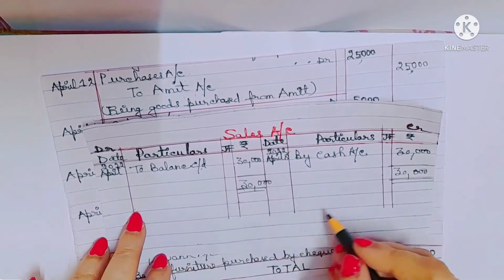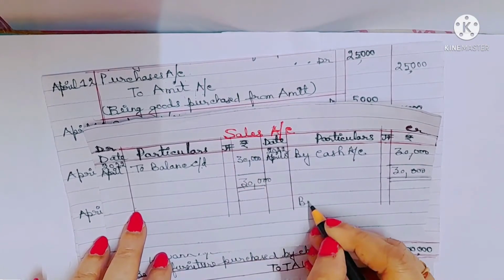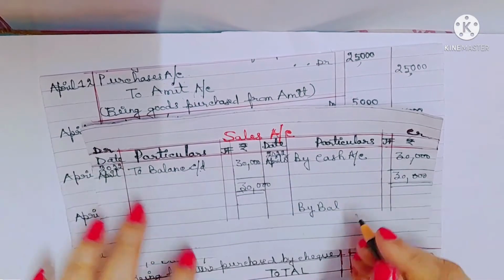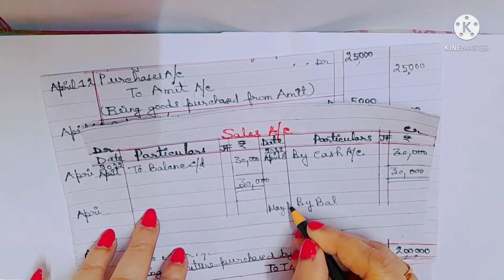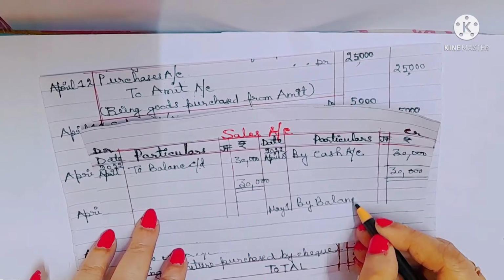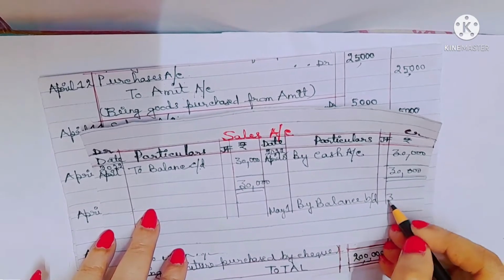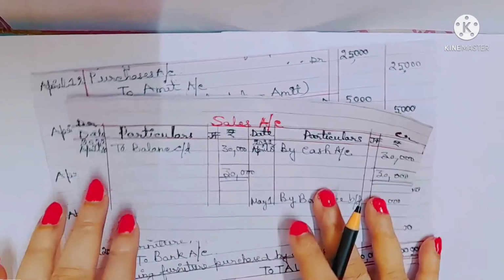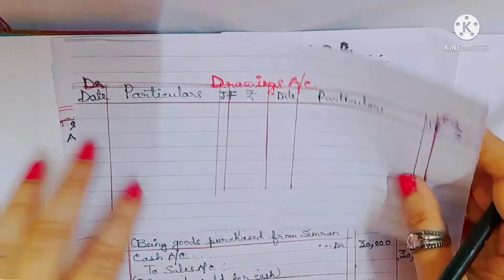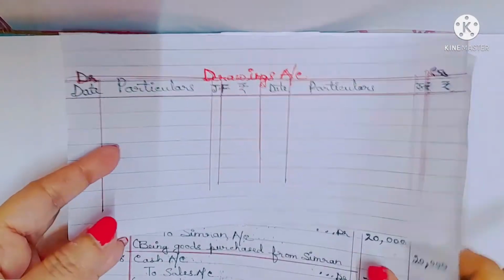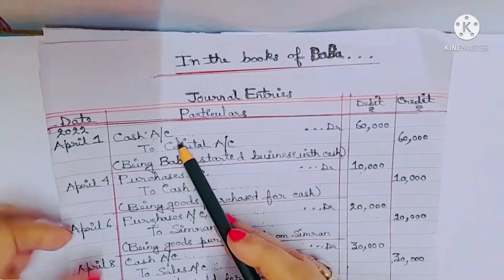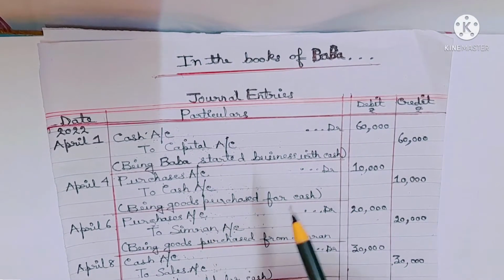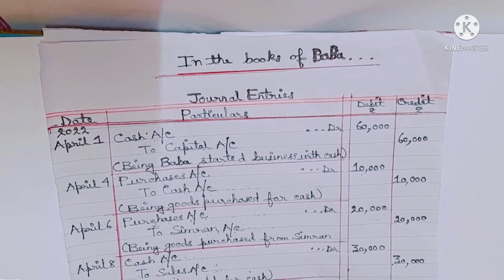Carried down 30,000. এটাকে আবার আমাদের নিয়ে আসতে হবে অপোজিট সাইডে বাই ব্যালেন্স, কেন বিজনেসটা কন্টিনিউ হবে May 1st থেকে আবার। বাই ব্যালেন্স বিডি 30,000. আন্ডারস্টুড? তো এখানে কি ডেট হবে? 30th April. ক্লিয়ার? নাও লেটস টু which account? Drawings account. See, cash account done, capital account done, purchases account done, cash account done, purchase account done, Simran account done, cash account done, sales account done, cash account done, drawings account.